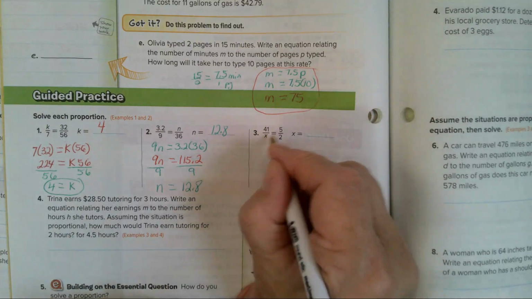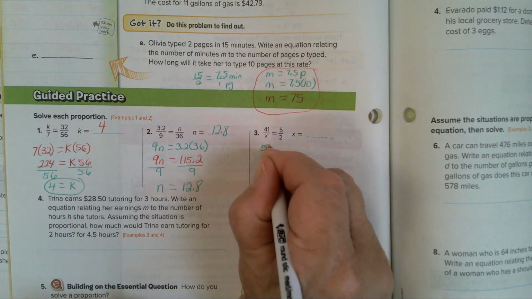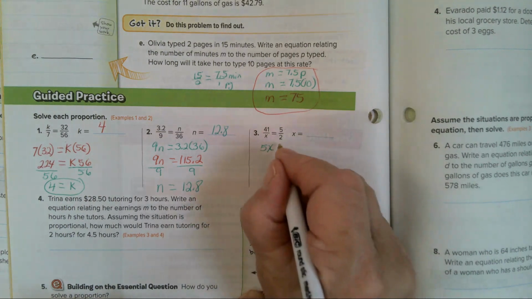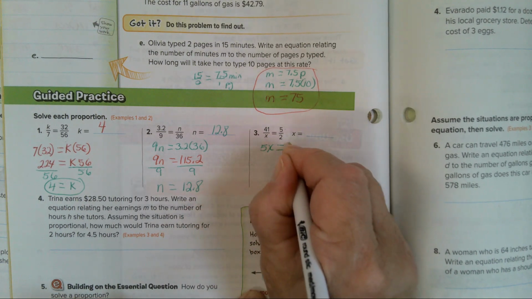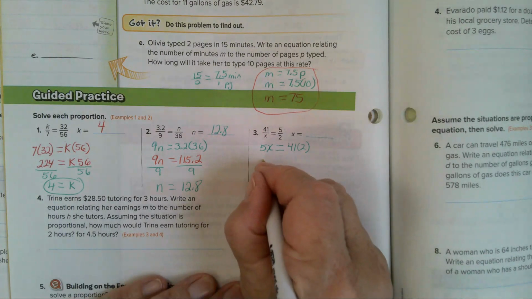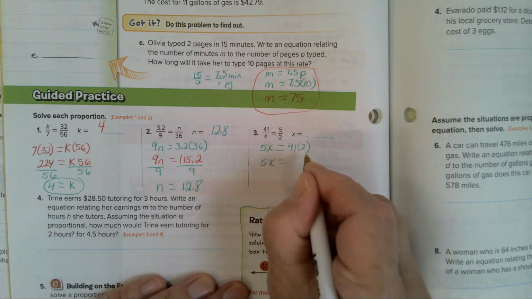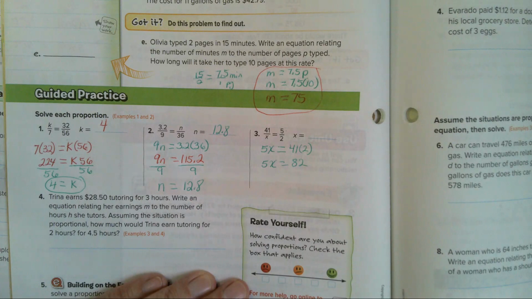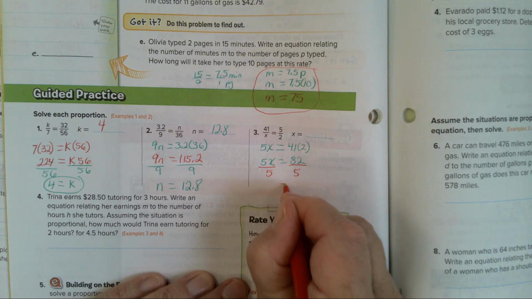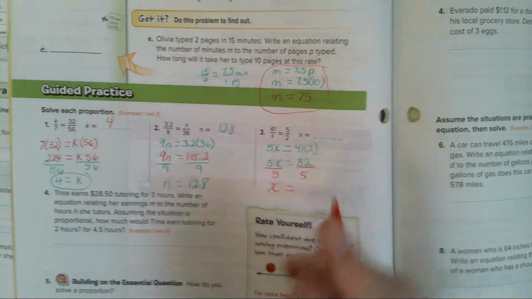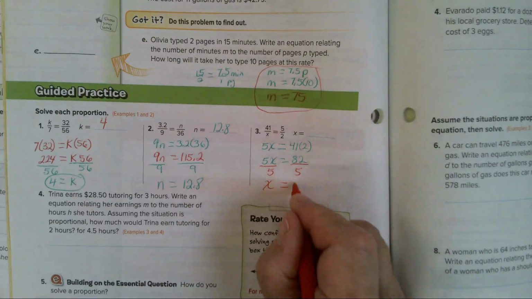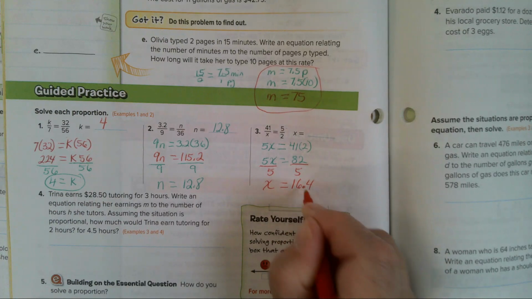You're going to have x times 5. The proper way of writing it is 5x. Even though it's x times 5, you always put the number in front of the variable. If you write x5, I don't count it wrong, though. 41 times 2, because you're all little rookies at this. Then you have 5 times x equals 82. Then you divide both sides by 5. Line up your equal sign. X equals, and 82 divided by 5 is 16.4. Any questions on that?